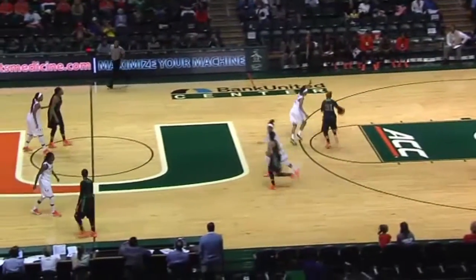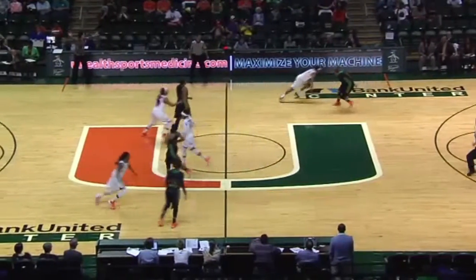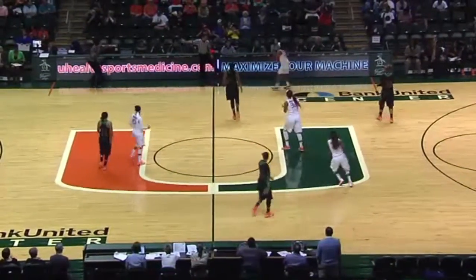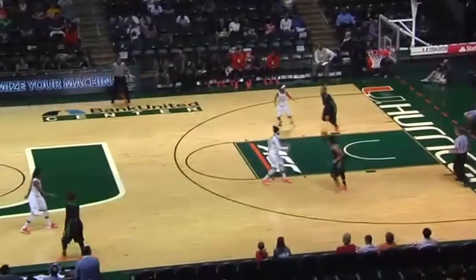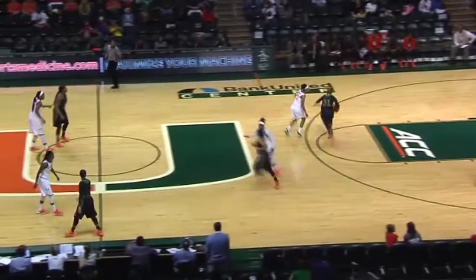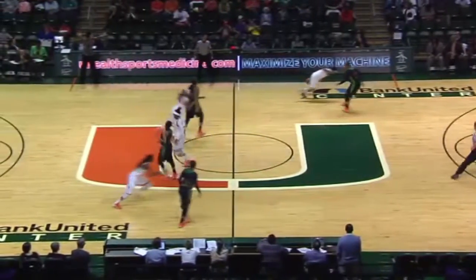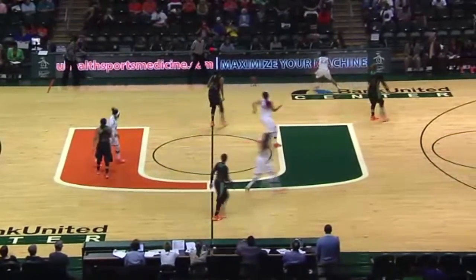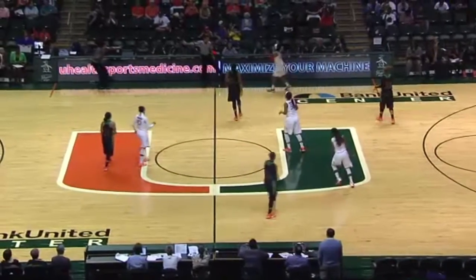Here is a good example of the new 10-second count and the option to advance the ball. Team A starts to dribble while still in the backcourt. Team B defender deflects the ball and causes the ball to go out of bounds. Team A retains possession and now has a throw-in.